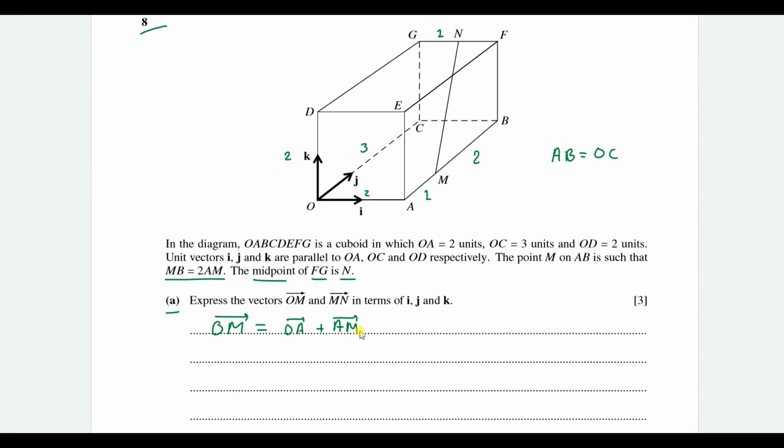So OA has length 2, so it becomes 2i cap, plus AM is 1 length in the j direction, so it is going to be 1 times j, so only j cap. So OM becomes 2i plus j cap. Next is MN. Now we need to find the vector MN, M to N.